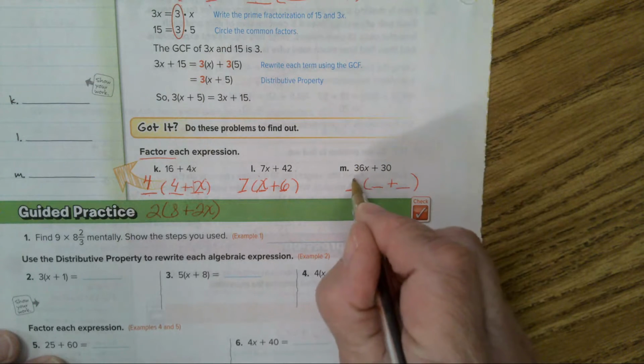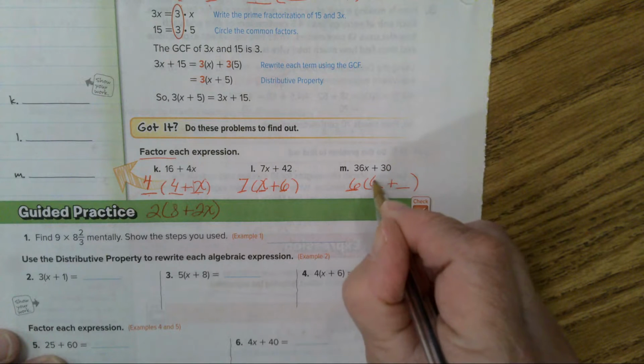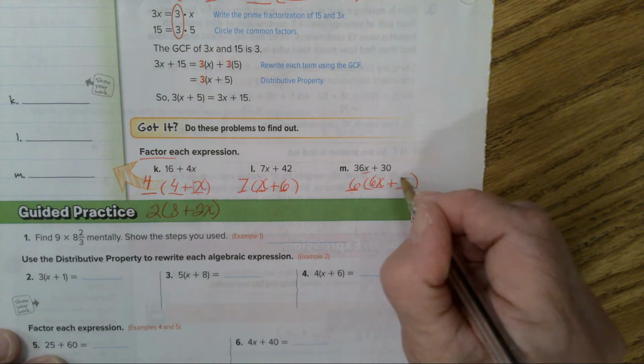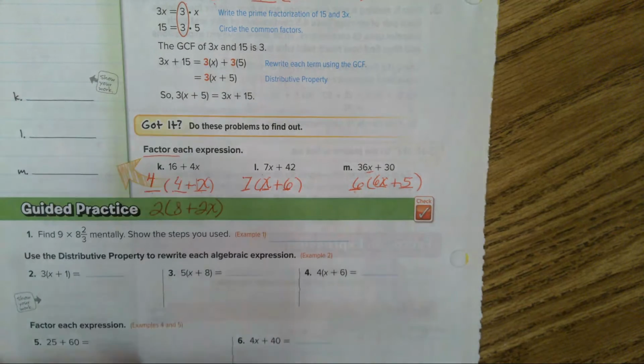What will divide a 30 and a 36? 6, yeah. 6 times what is 36x? 6x. Don't forget the x. And 6 times what is 30? 5. All right.